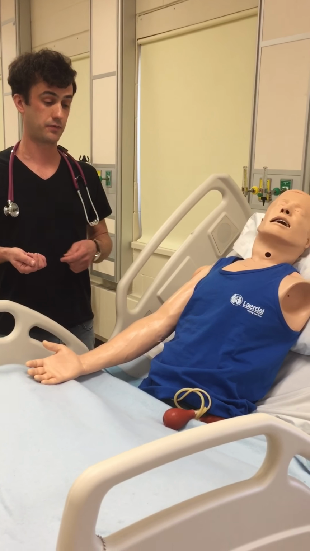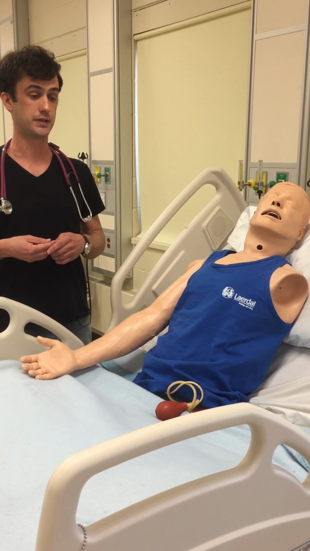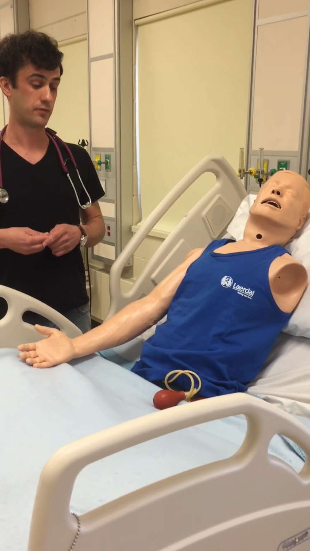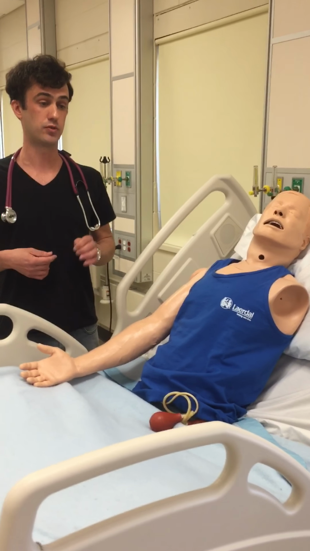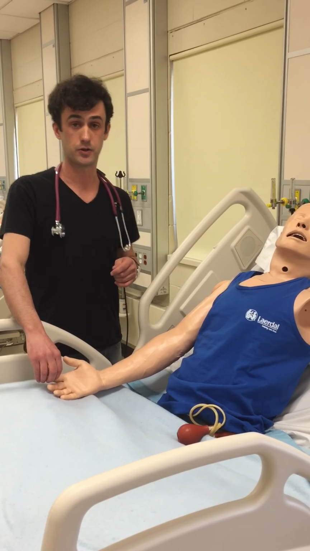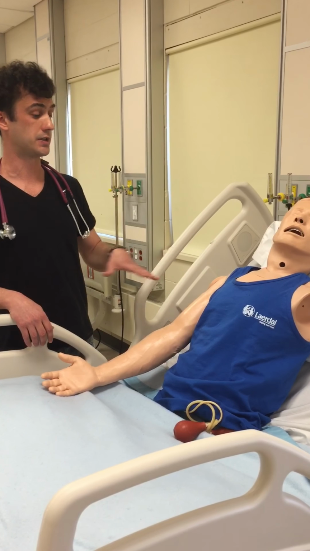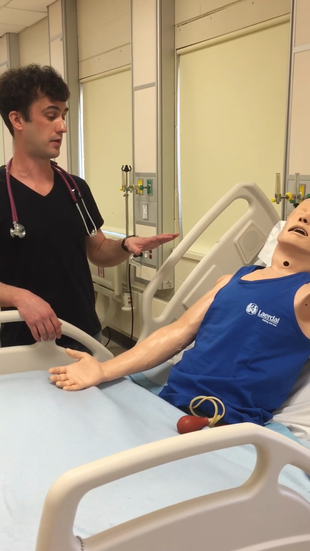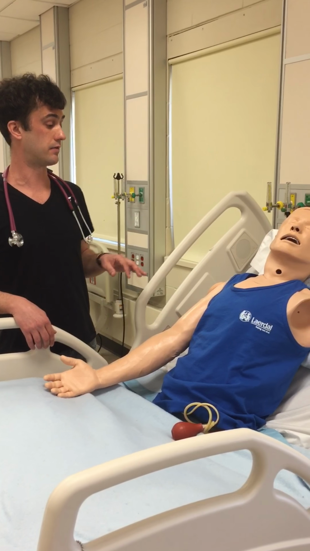The normal values for heart rate are between 60 and 100 beats per minute. For respiratory rate, it's between 12 and 20 breaths per minute. And for oxygen saturation, it's between 90 and 100%. I would also assess the patient's skin color, checking for signs of cyanosis and any levels of dyspnea.